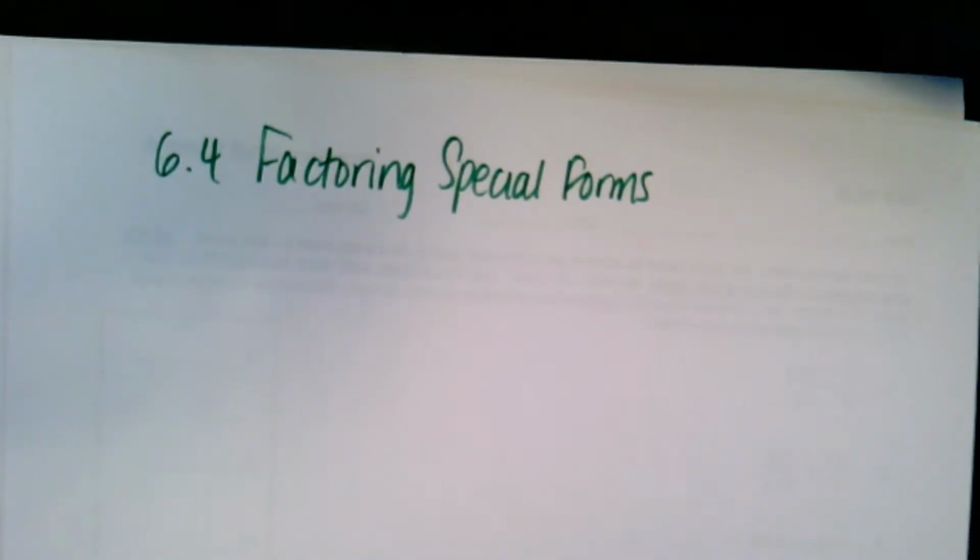For this recording, we're going to be factoring special forms. And by special forms, what I mean is there are some types of polynomials that have patterns involved. And once you know what the patterns are, there's a formula that you can remember. And then it's faster for you to factor them than the good old-fashioned way.